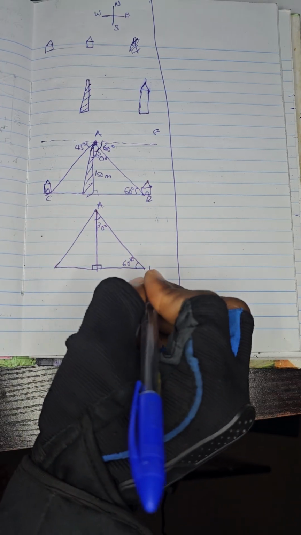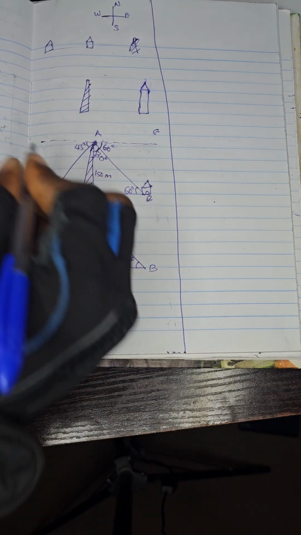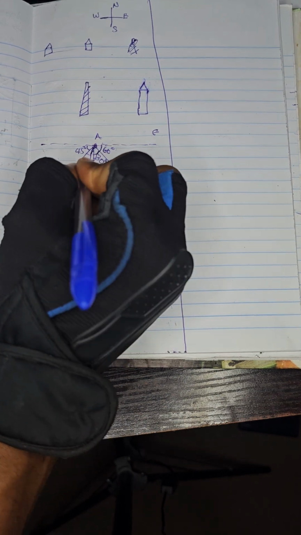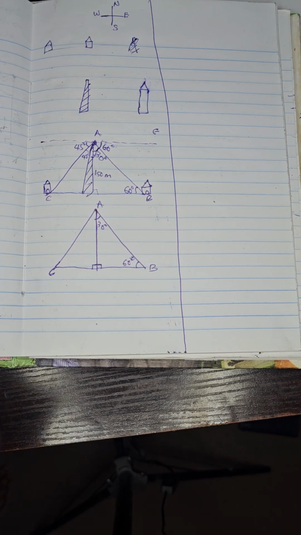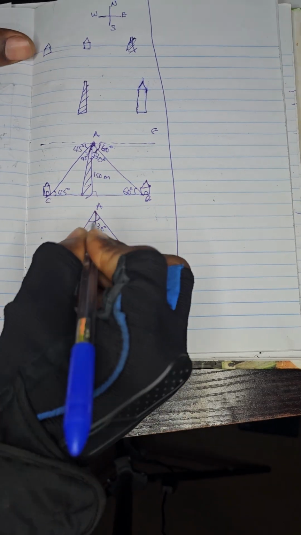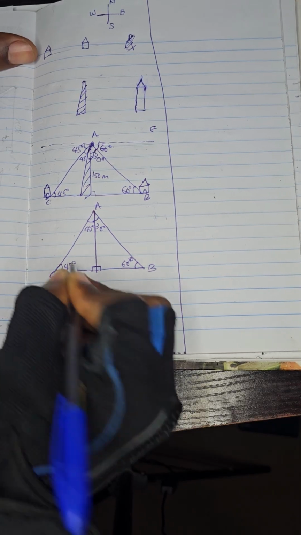So let me maintain my ABC. Now if here, for this one, is 45 degrees, that means the inside triangle here is 45 degrees too. So here too will now be 45 degrees. So I have 45 degrees, 45 degrees.